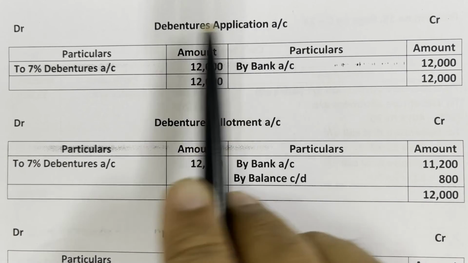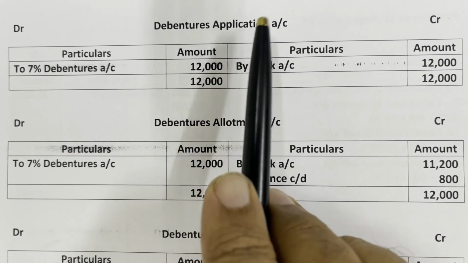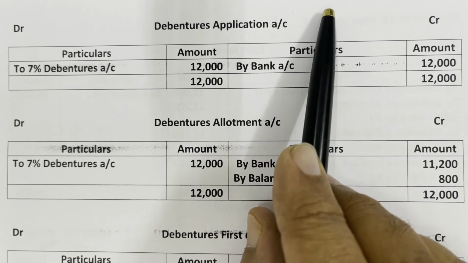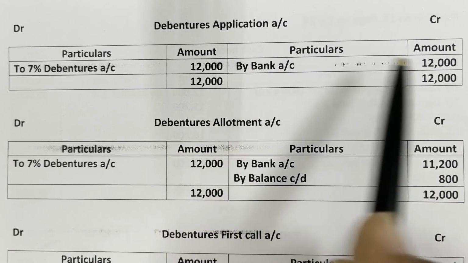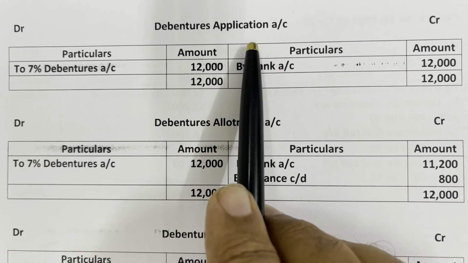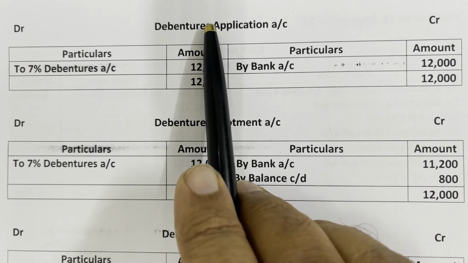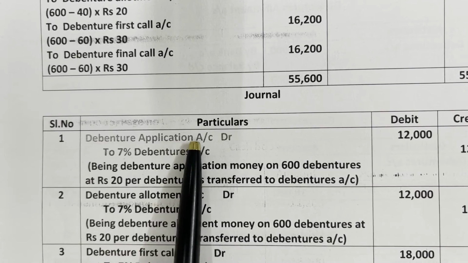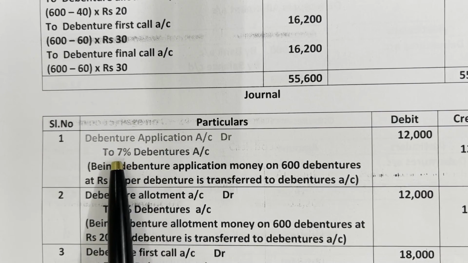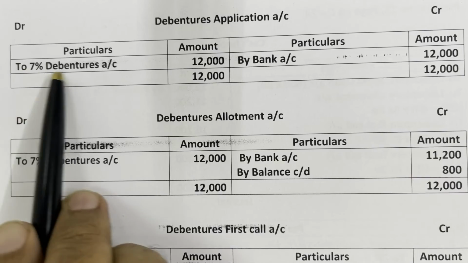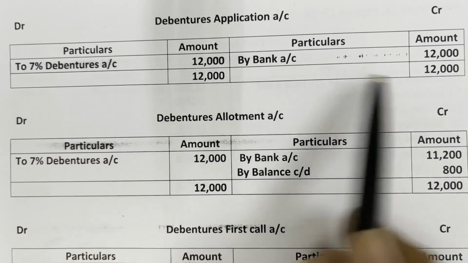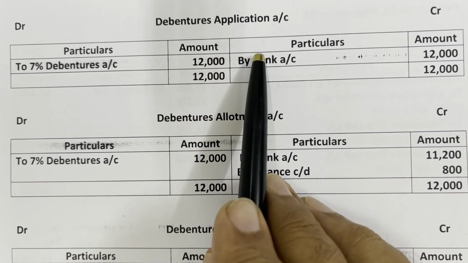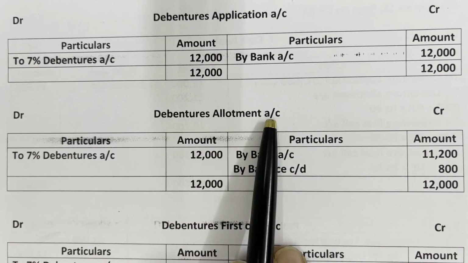Recollect the journal entries. For receiving debenture application money, entry is bank account debit to debenture application account. Debenture application account is created now. Therefore, credit side we should post. By bank account 12,000. Next, debenture application money we transferred to debenture account. For that, what is the entry? Debenture application account to debentures account. Here debenture application account is debited now. Therefore, debit side we have to post. To 7% debentures account 12,000. Two side total same 12,000, 12,000. So there is no balance carried down in debenture application account. Account is closed.